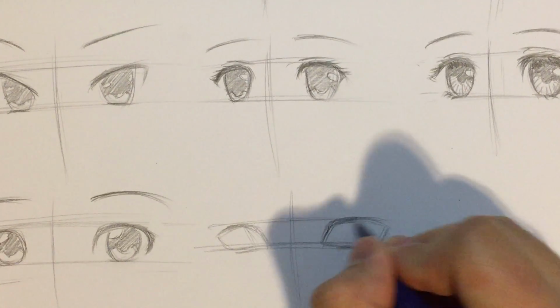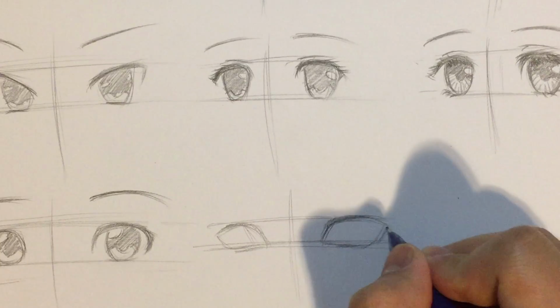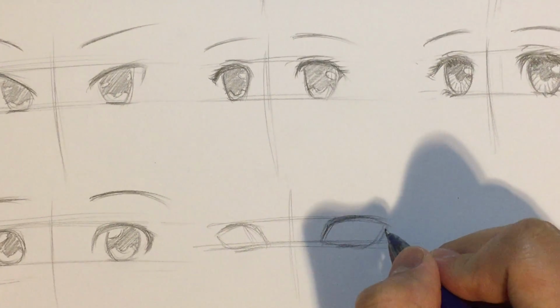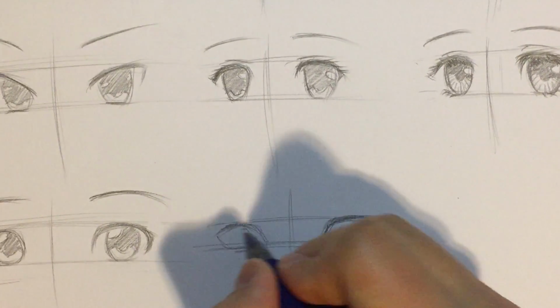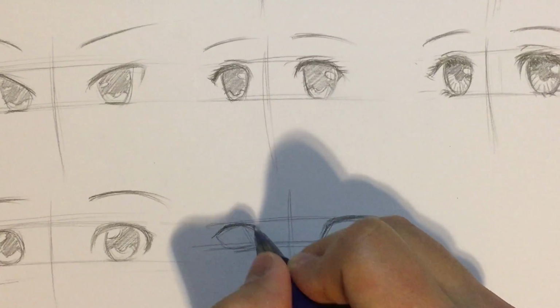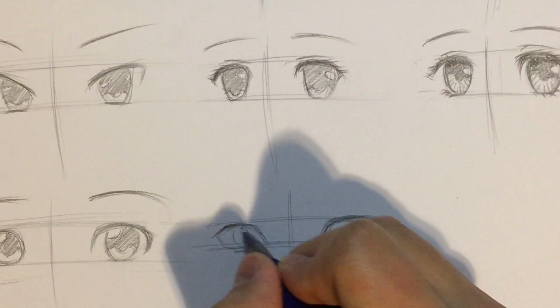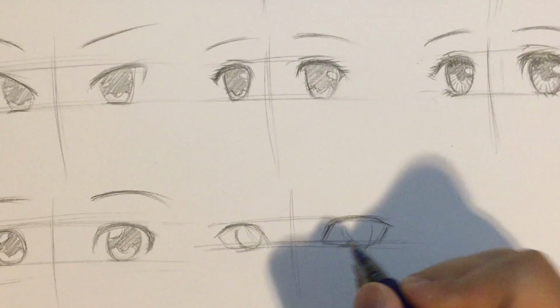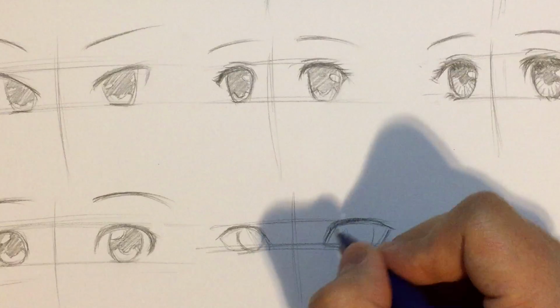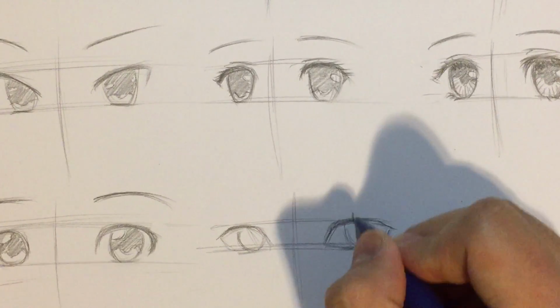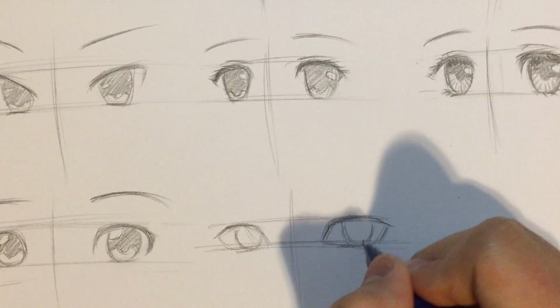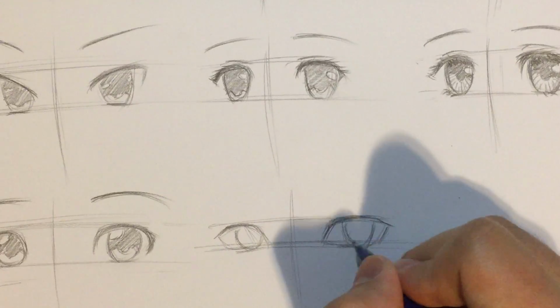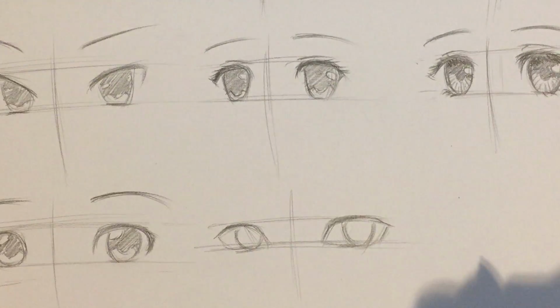It's not gonna be very anime-like, but some anime have really realistic eyes, so we're just gonna include this one just for the sake of variations. Now for the pupil, as I've drawn in all the other eyes, it's gonna be more covered by the upper eyelid than by the lower eyelid, but it's not that significant.